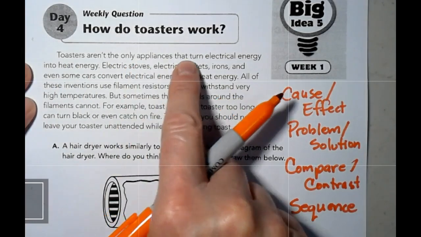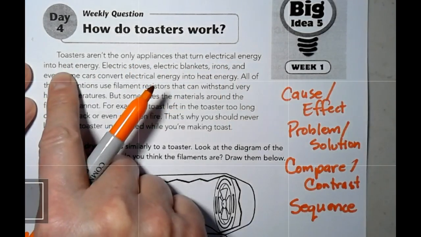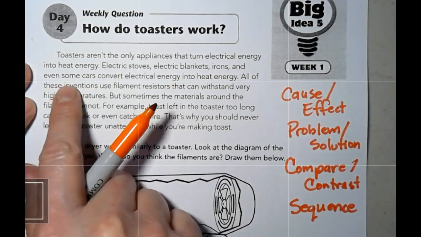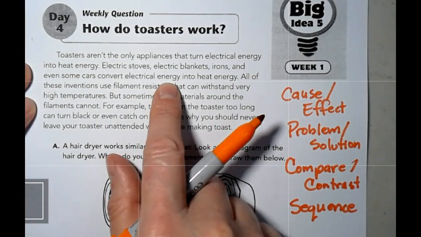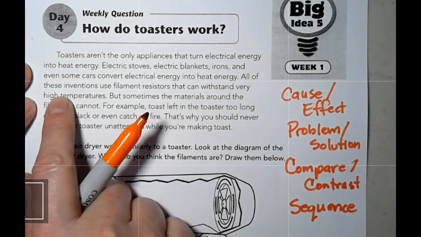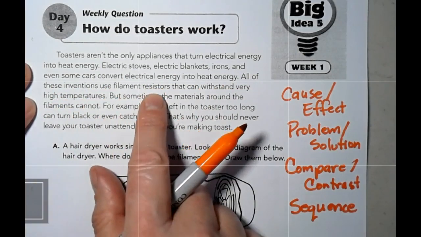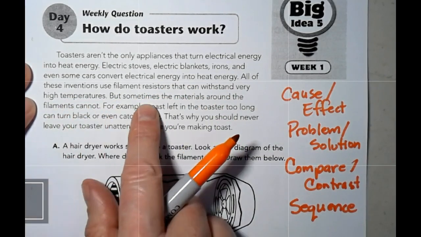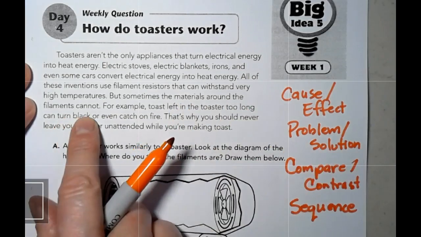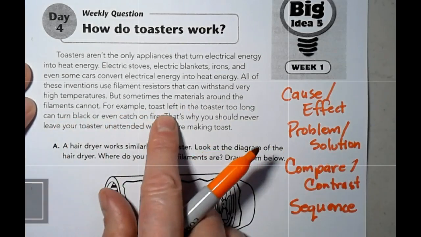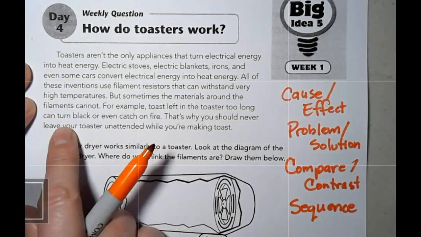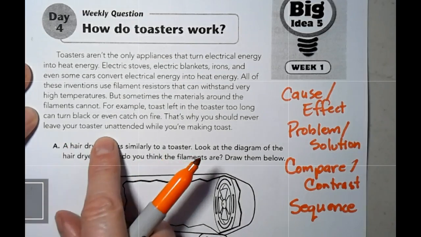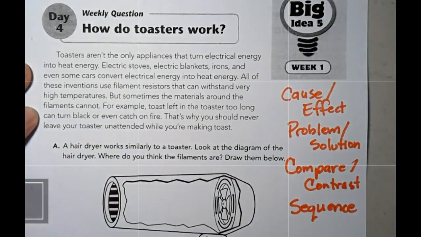Toasters aren't the only appliances that turn electrical energy into heat energy. Electric stoves, electric blankets, irons, and even some cars convert electrical energy into heat energy. All of these inventions use filament resistors that can withstand very high temperatures. But sometimes the materials around the filaments cannot. For example, toast left in the toaster too long can turn black or even catch on fire. That's why you should never leave your toaster unattended while you're making toast.